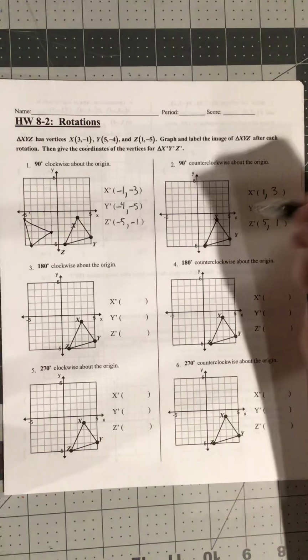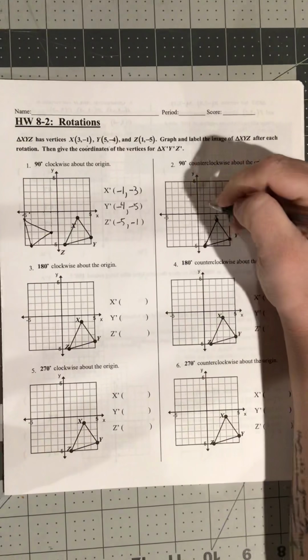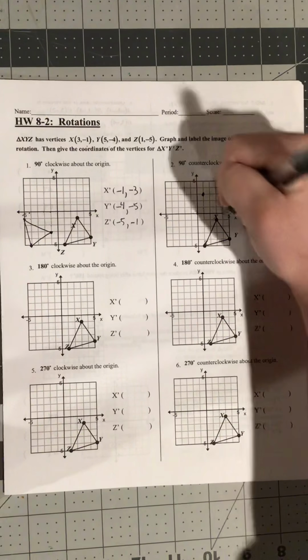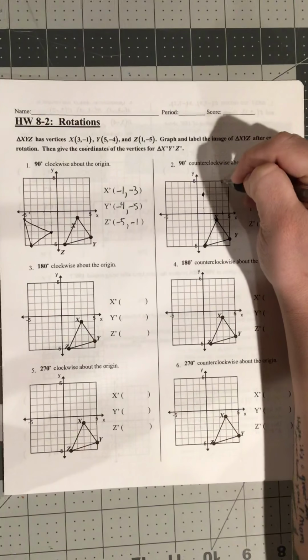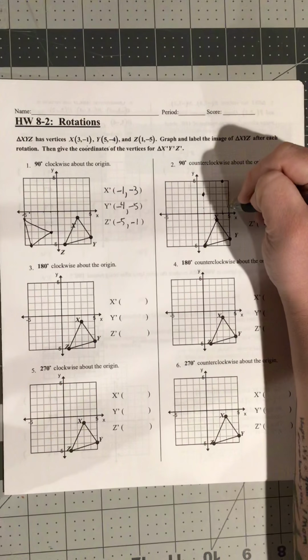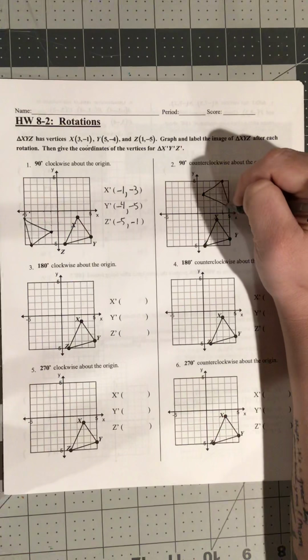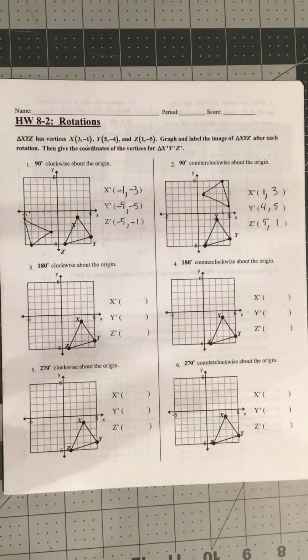So now let's graph it. And we go 1, 1, 2, 3. And then we go over to 4 and up to 5. And we go over to 5 and up to 1. And we have just rotated this 90 degrees counterclockwise about the origin.